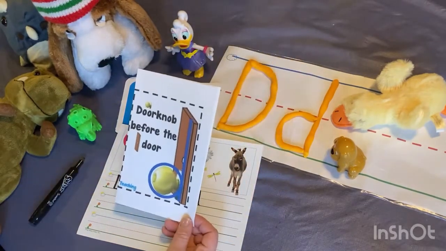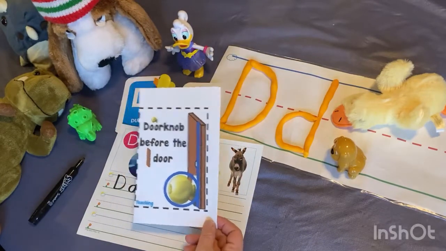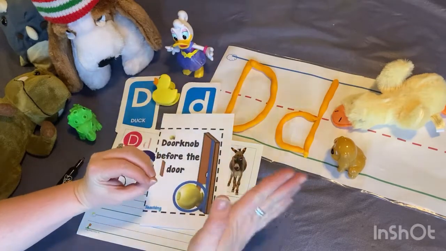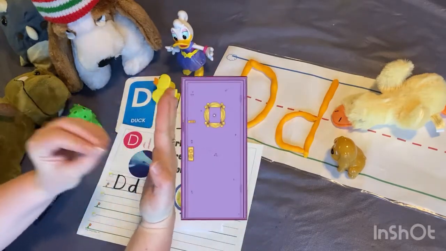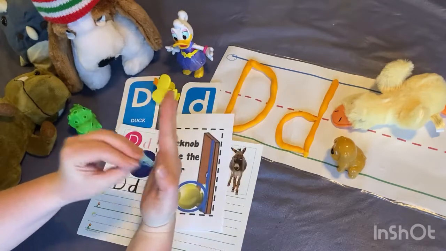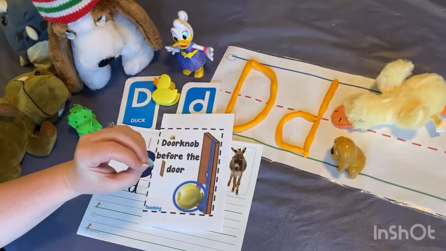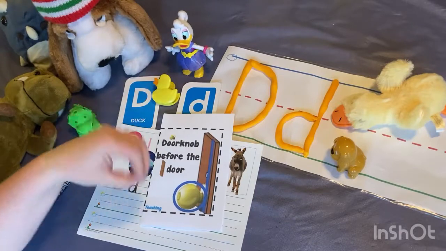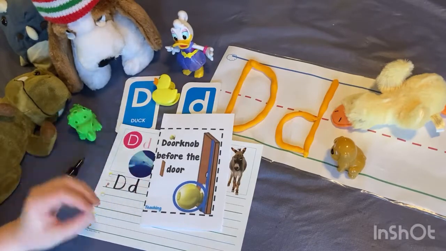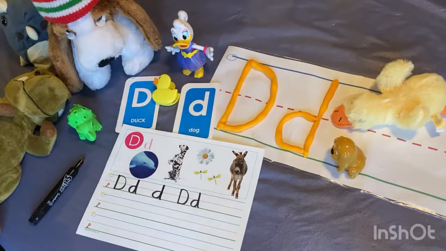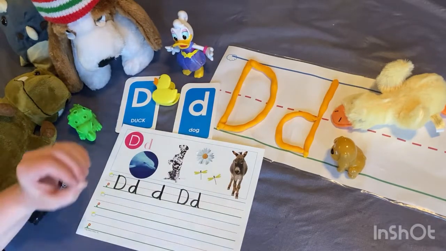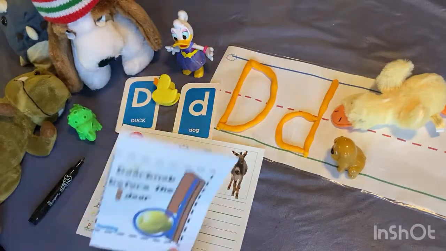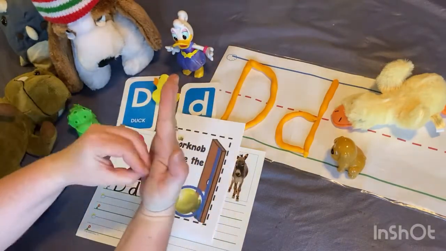When we make the sign for the sound of D, we make our doorknob first, and then we have a door. We can knock, knock on the door, but then we can use just our doorknob and go d. So the sign for the sound of D is d, just like you're knocking on the door. D.